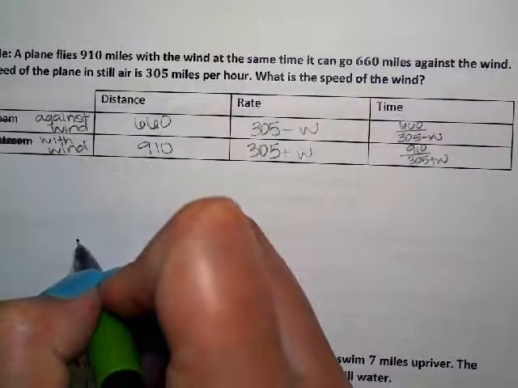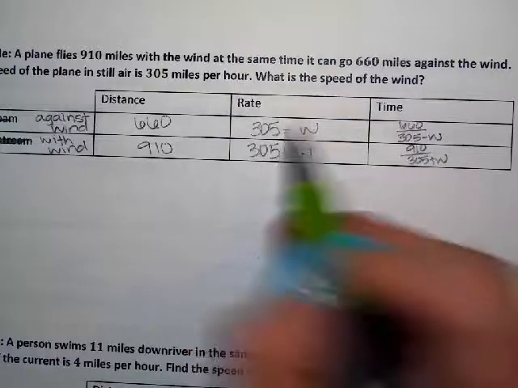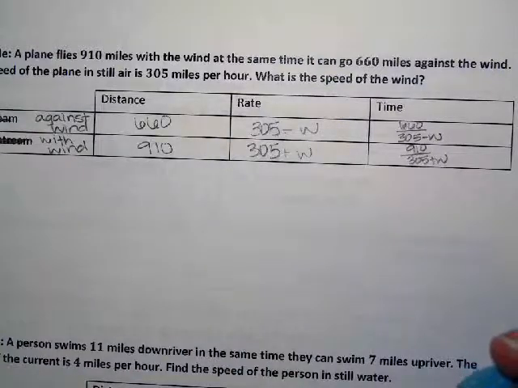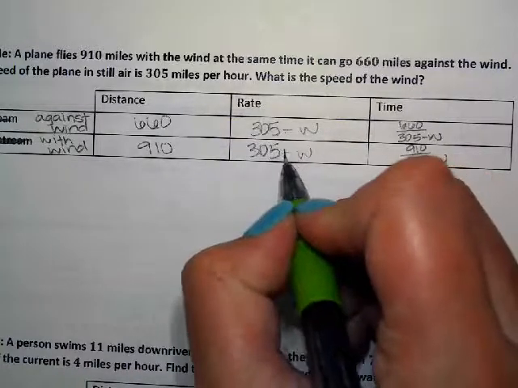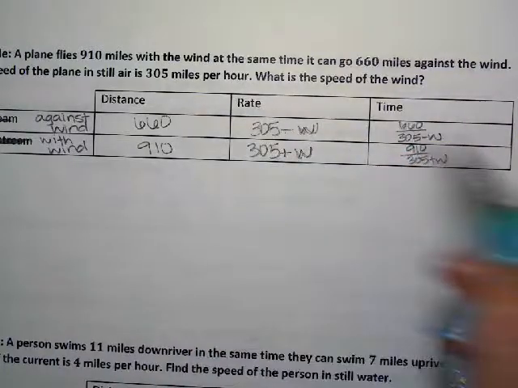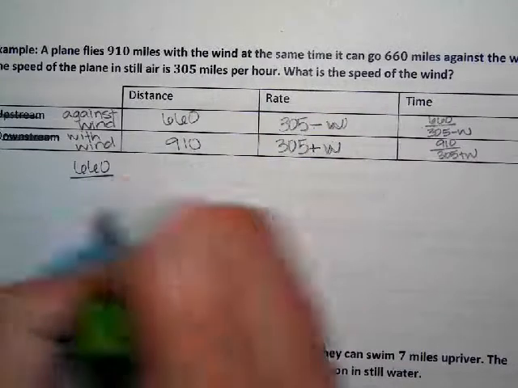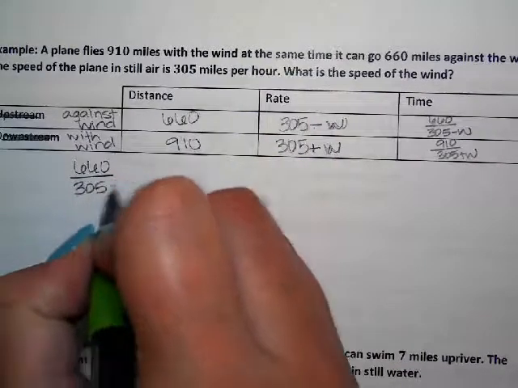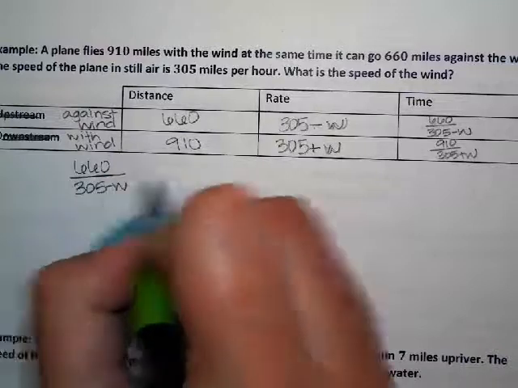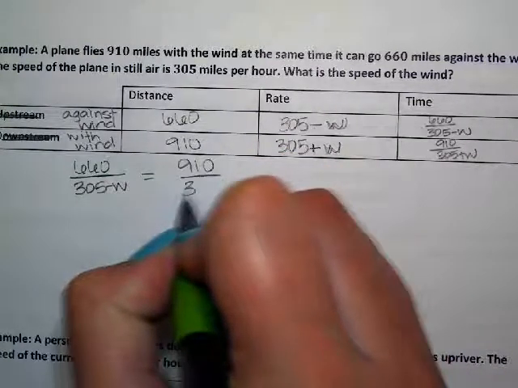This is minus W. I thought you were both plus. No, sorry, I wrote it lightly. Okay, so we've got 660 over 305 minus W equals 910 over 305 plus W. Okay.